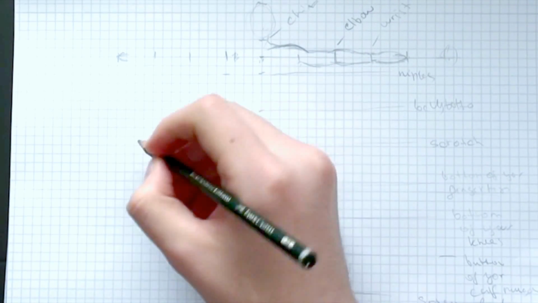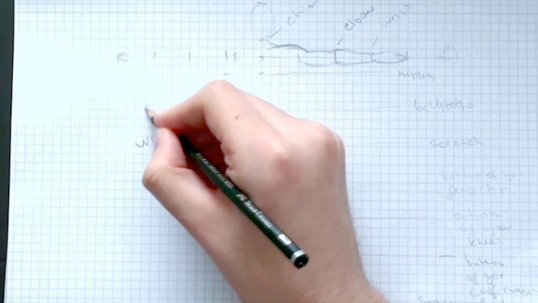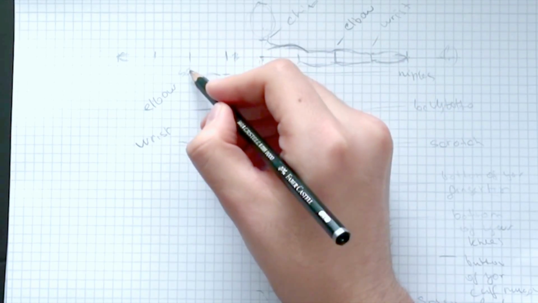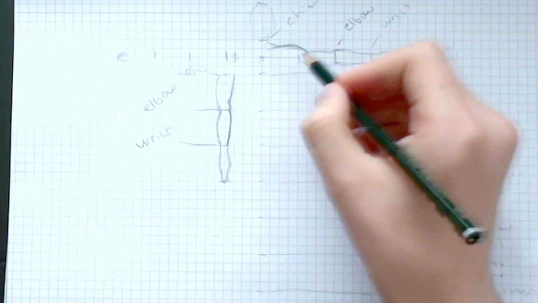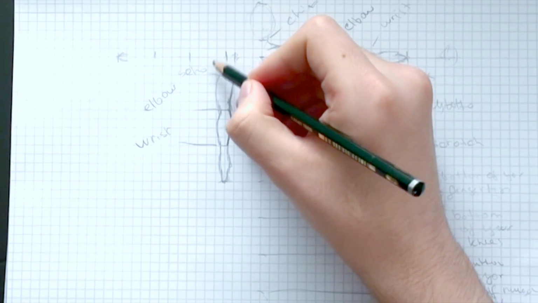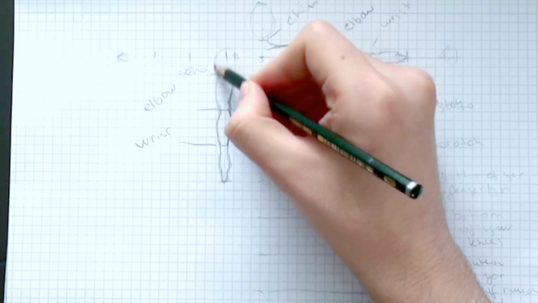This is where your wrist is. This is where your elbow is. This is where your shoulder ends. If we draw this, it would be something like this. So basically, if this is the shoulder here, then this is a shoulder over there, right? So it has to be something like circular.